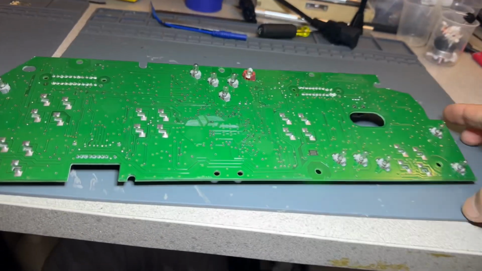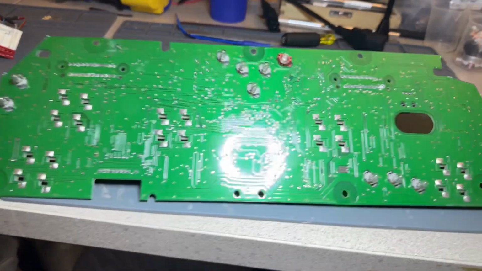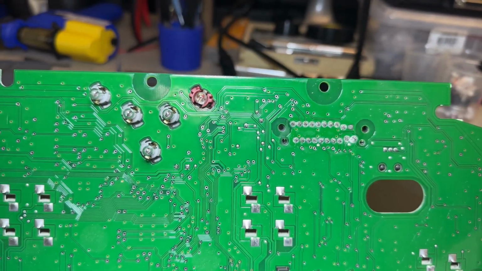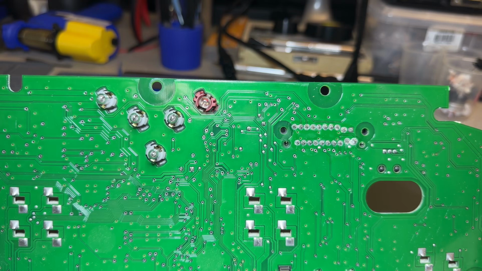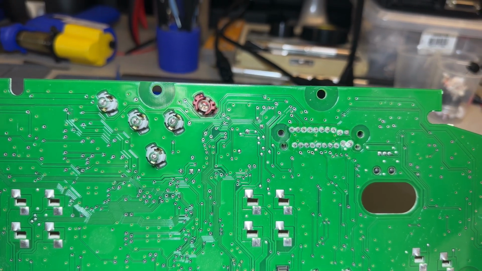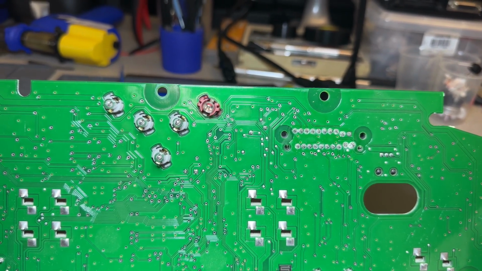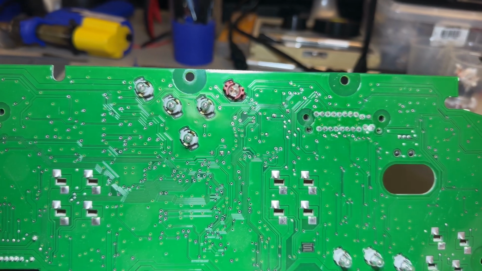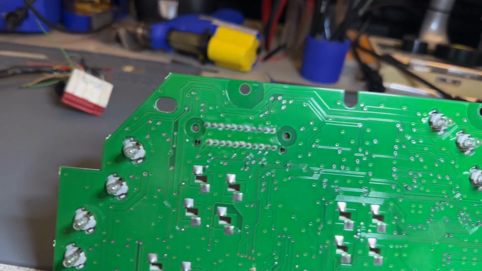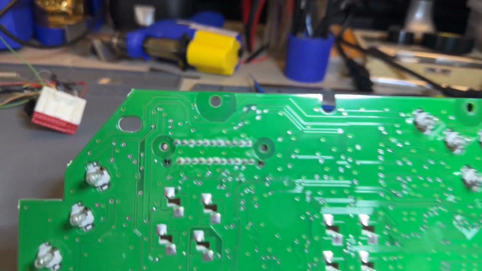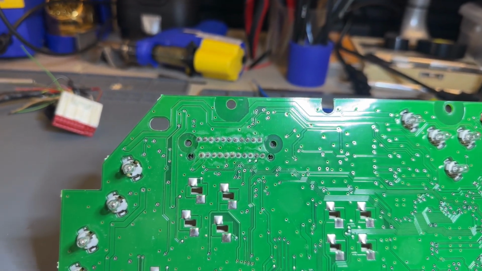All right, got the cluster removed. We can definitely see, and this is exactly what I'm talking about: when somebody performs a repair and doesn't clean the board properly, it will eventually destroy the board. Hopefully I can correct what has been done here, because we can definitely see corrosion in both. I'm not sure if you guys can see that.